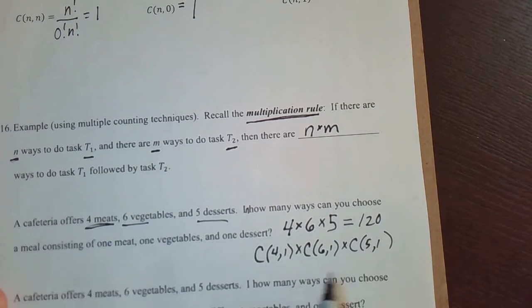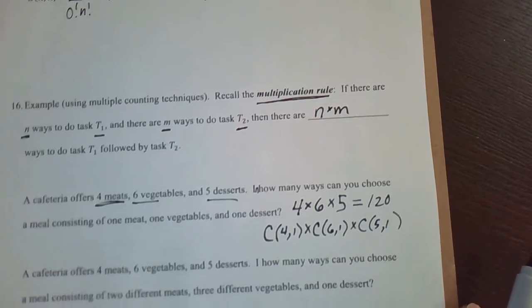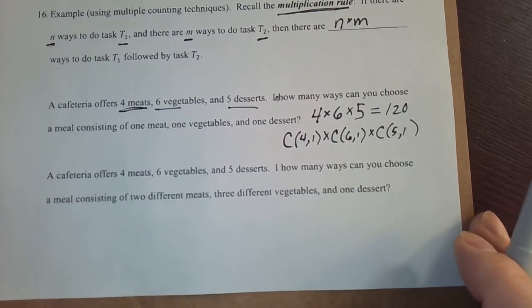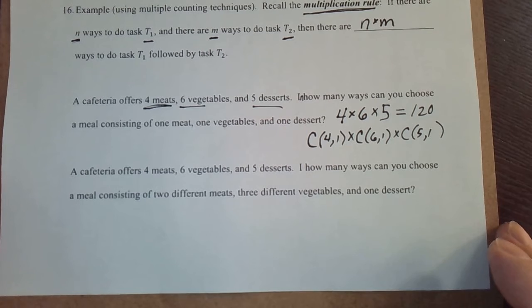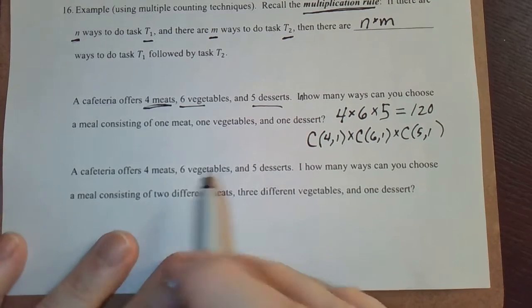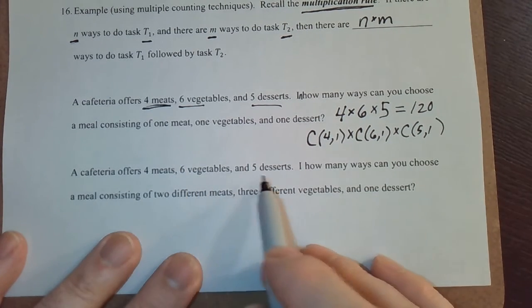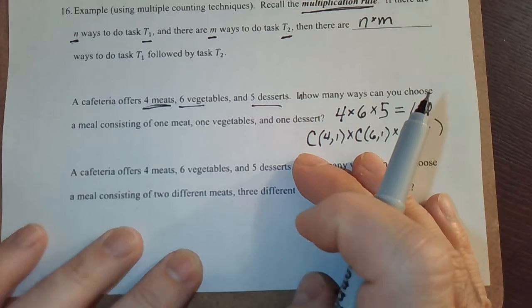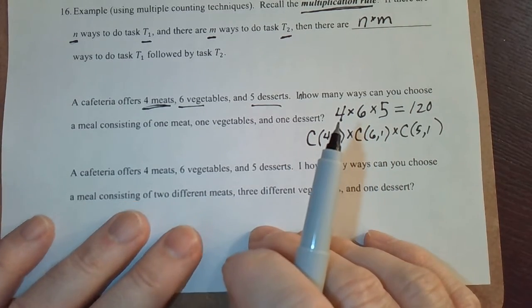All right, I stated that for a reason. Here we go. Maybe you should pause the video and see if you can come up with this one yourself. All right, the cafeteria offers 4 meats, 6 vegetables, 5 desserts. Notice that's exactly the same as the previous problem.